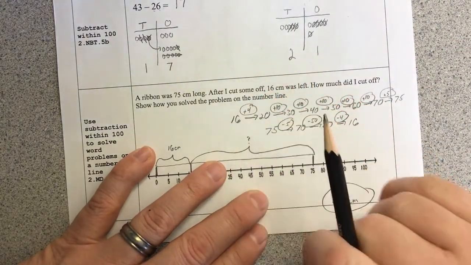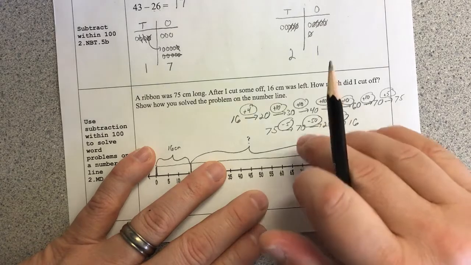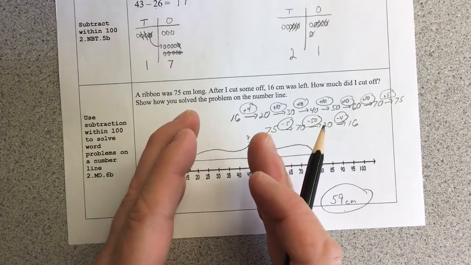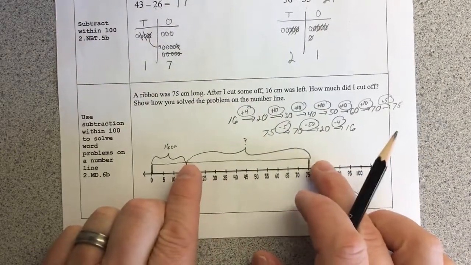So remember, your arrow way or arrow method could look different. The most important thing is what we're doing is measuring the difference or the distance between 16 and 75 to find out this missing piece of ribbon.